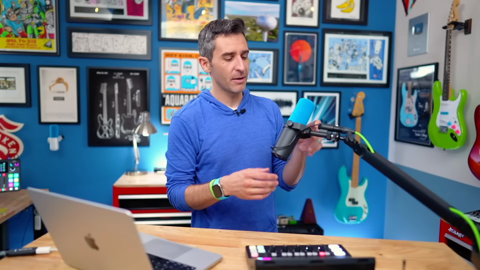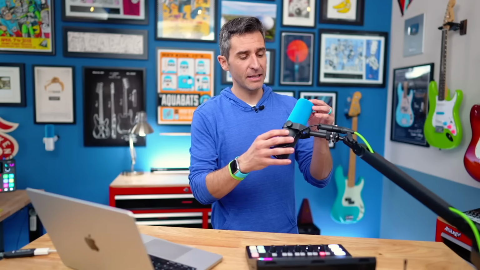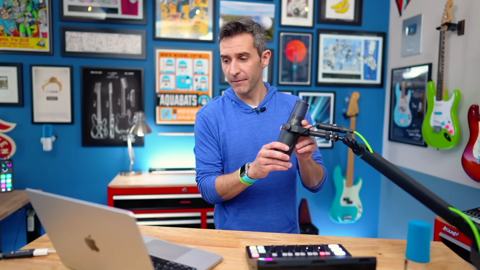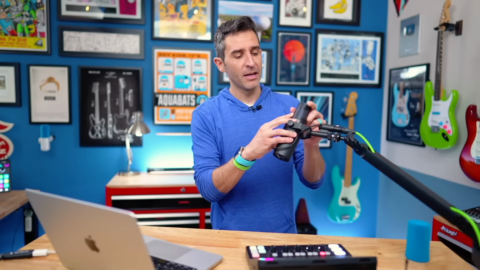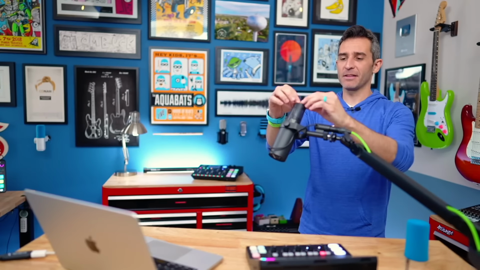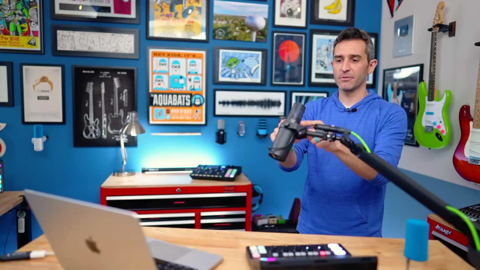So the SM7B might be a little bit of a repeat of something we talked about last week. This is a cardioid pickup pattern, which basically means if I take this off here, you have the mic's capsule, and it's not just sensitive in the front. Cardioid kind of means it almost has a bubble around the front here, I guess is the best way to put it. It's picking up things mostly in the front.